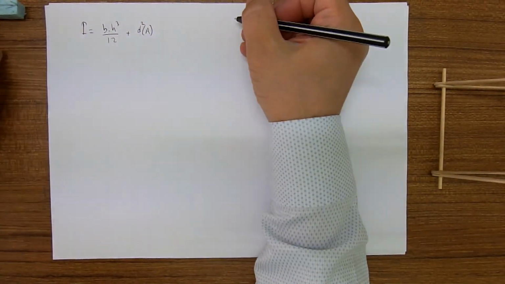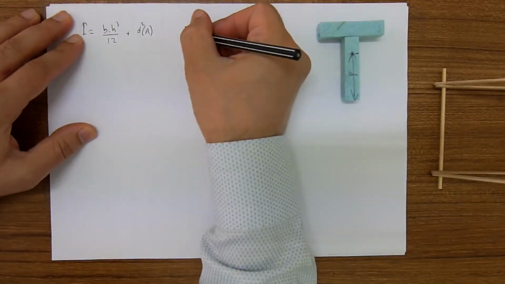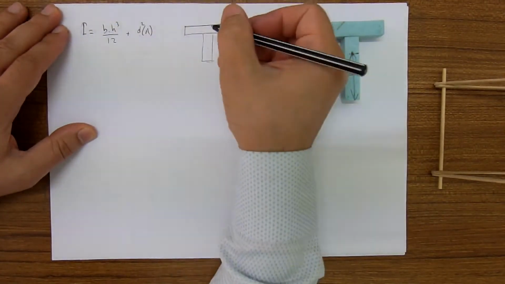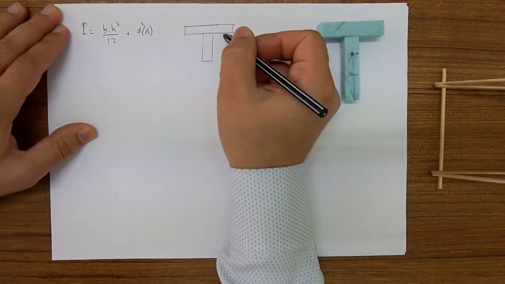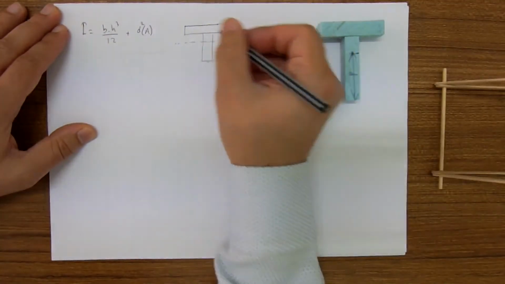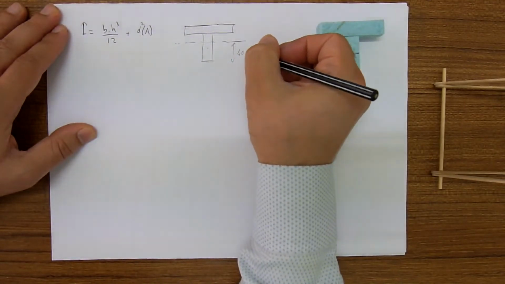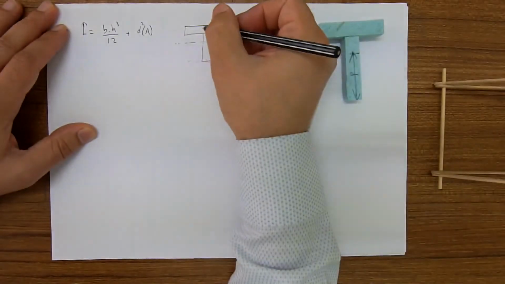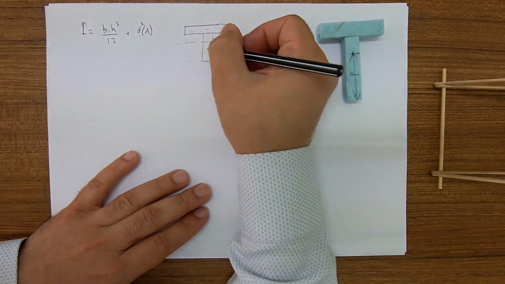Okay, our cross section, let's keep it here. So we will do this for each rectangle. You know, this is the centroid of the T shape, 40 millimeters away from the bottom line. And each rectangle has its own centroid.